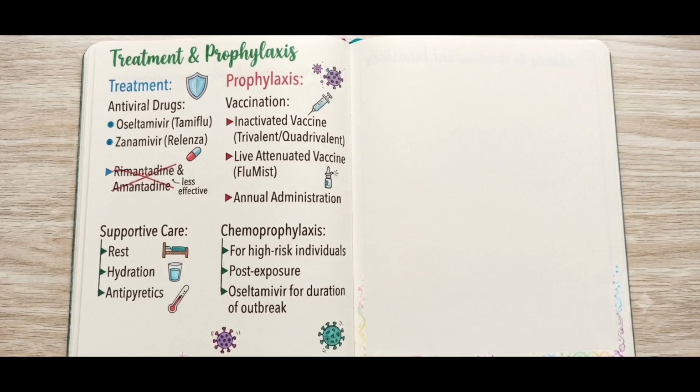Finally, how can we prevent influenza? This is prophylaxis, which involves two main strategies. Vaccination. This is the primary method. We have the inactivated vaccine, which is administered annually in either trivalent or quadrivalent form. We also have the live attenuated vaccine, such as FluMist, which is given as a nasal spray. Chemoprophylaxis. This involves using antiviral medications, such as oseltamivir. This is typically used for high-risk individuals or for post-exposure prevention to stop the spread of an outbreak.